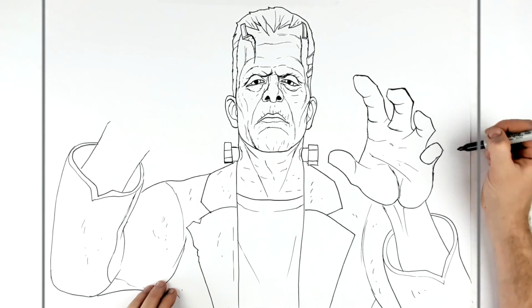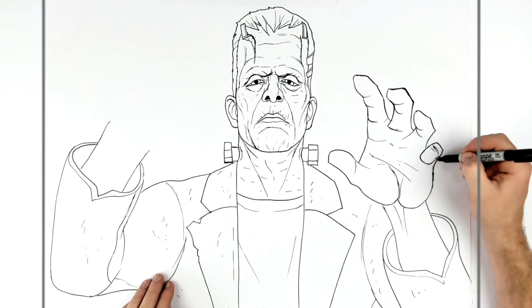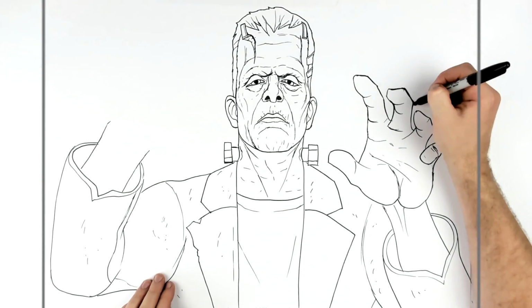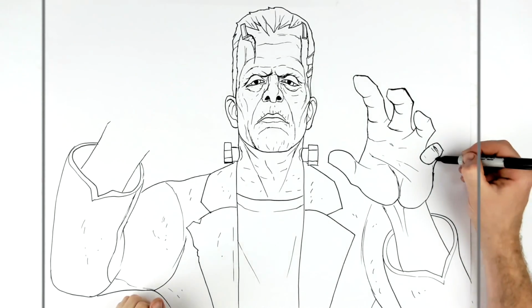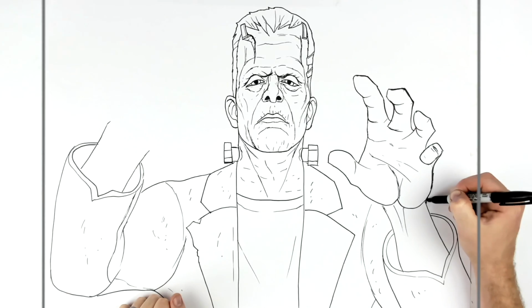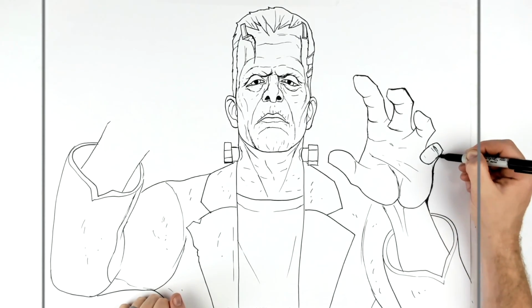So hands are always tricky, so take your time. You might have a knuckle line or something there. Okay, roughly like that. And he's got no fingernails in the reference image, so it's up to you if you want to add fingernails.